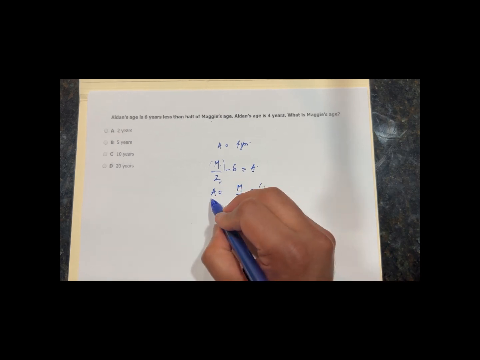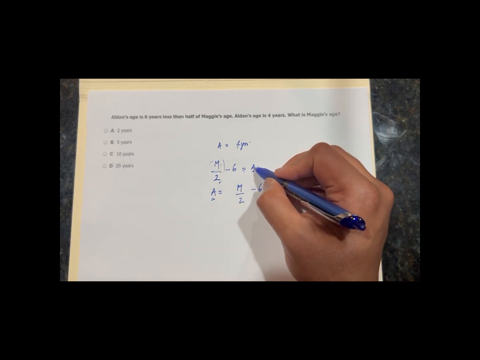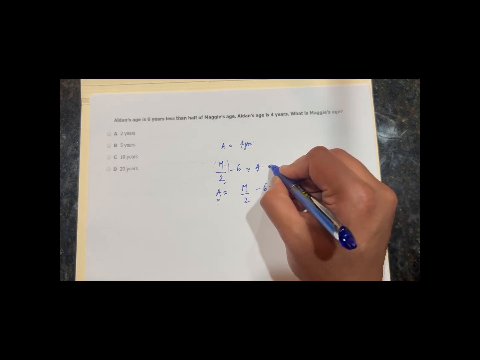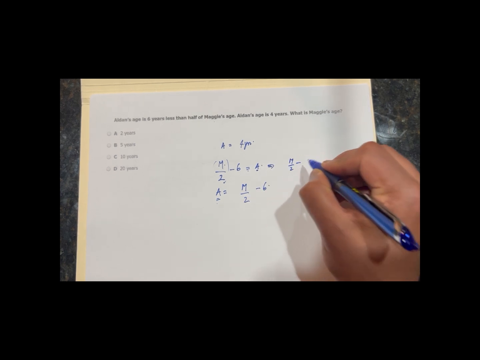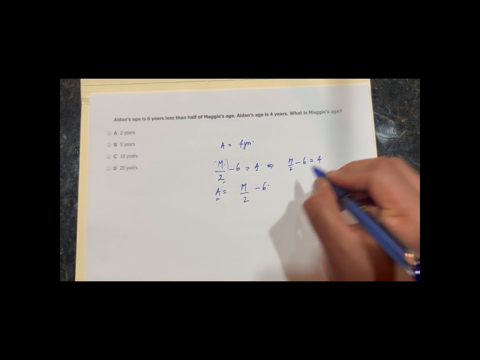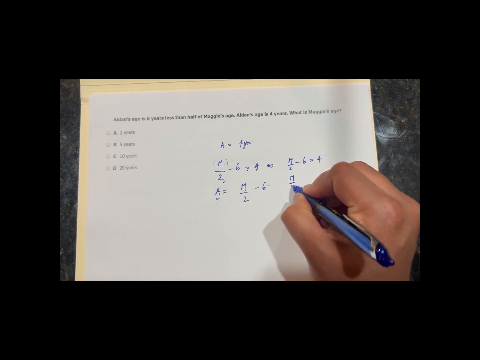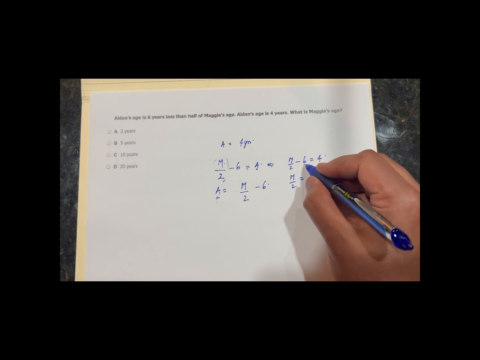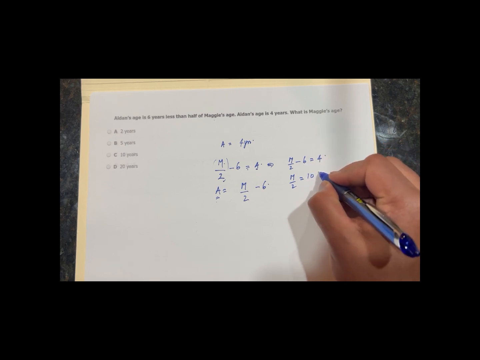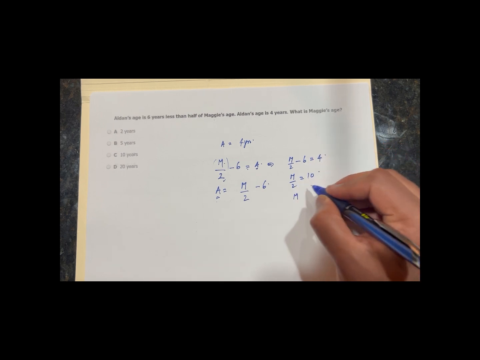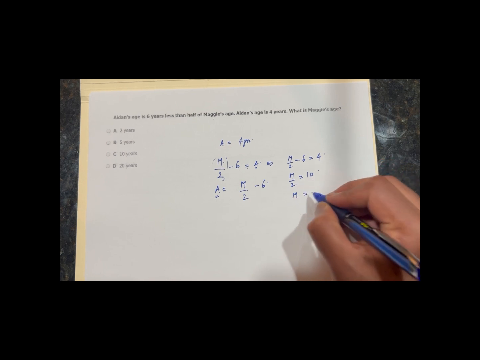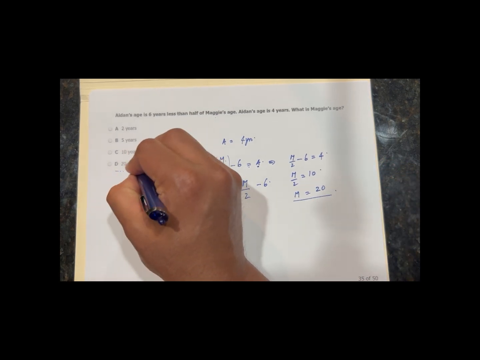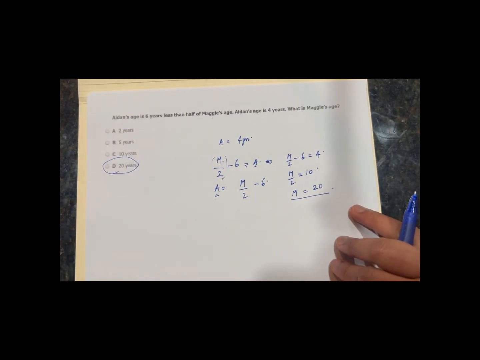So A. Now you know that this is equal to 4. A is equal to 4 years, right? So I'm just going to substitute 4 here. M by 2 minus 6 is equal to 4. So that means M by 2, if I want to get rid of 6, add 6 on both sides, that's 10. Now, if you want to get rid of the 2, you multiply both sides by 2, so that's M is equal to 20. So that is your answer, 20 years. Maggie is 20 years old.